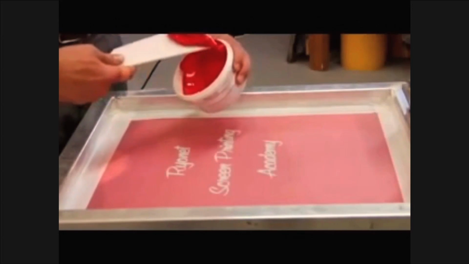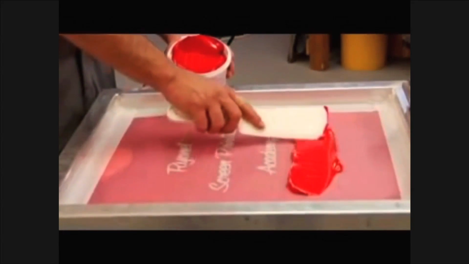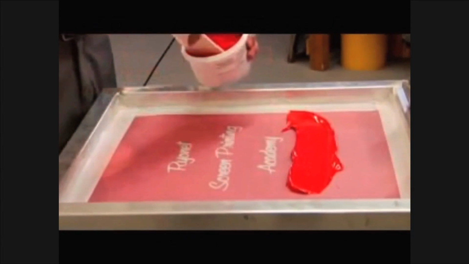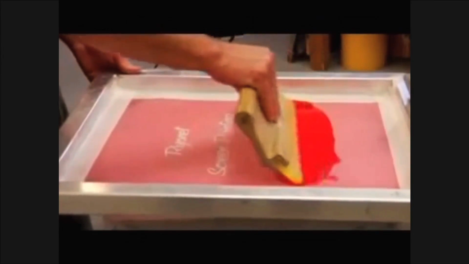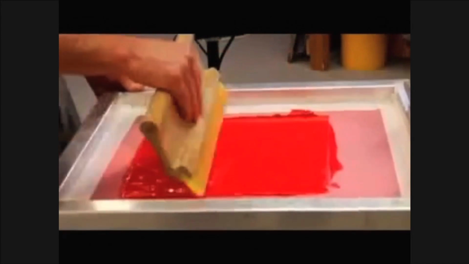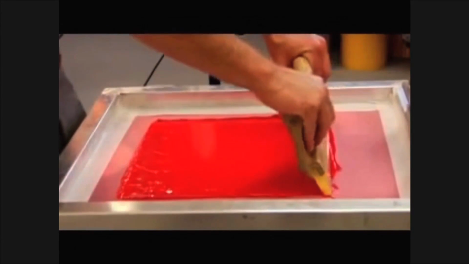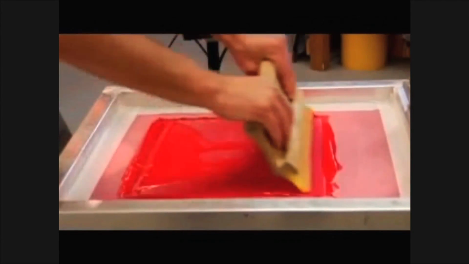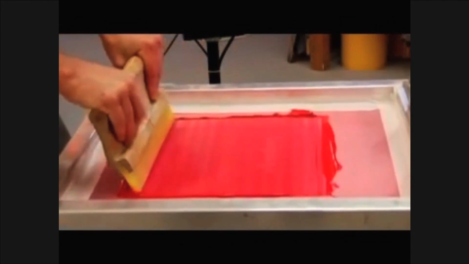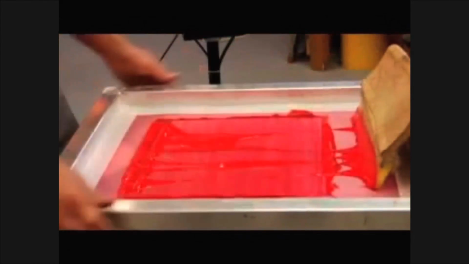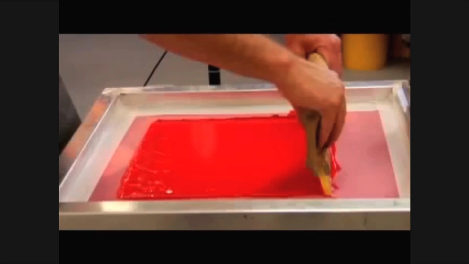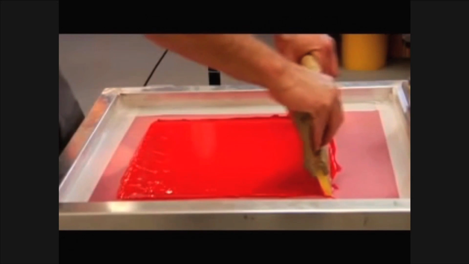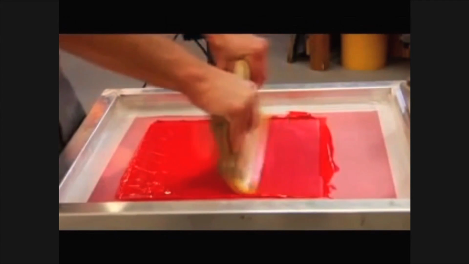Apply a good amount of ink to the base of the screen, just below your image. Proper squeegee technique is important to remember in order to get the best prints possible. First, flood your screen by moving the ink across the screen. Next, place your squeegee at an 80-degree angle and press firmly down onto the screen so the majority of your pressure is pressing down onto the screen, and then pull towards yourself. With proper technique, you will have very little ink left behind the squeegee as it moves across the shirt.